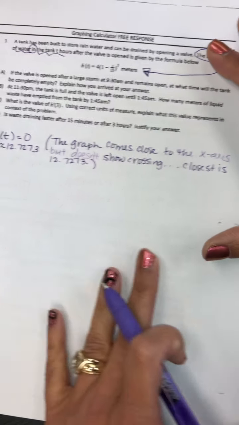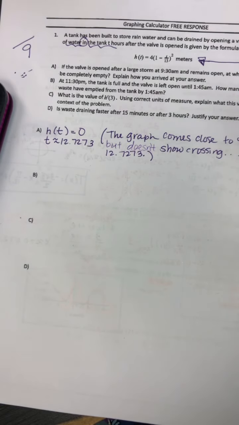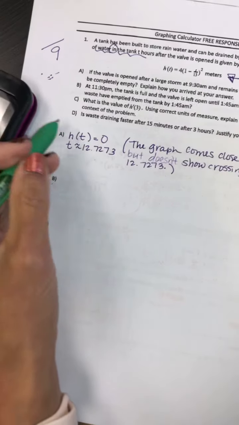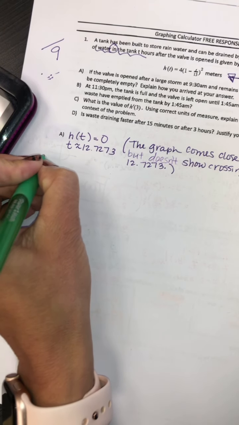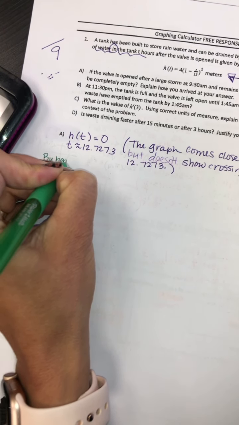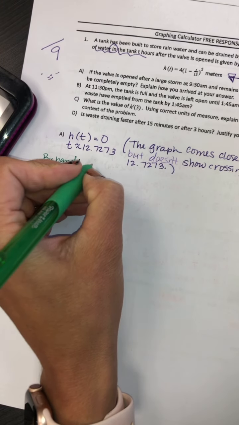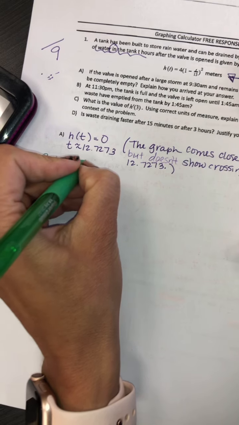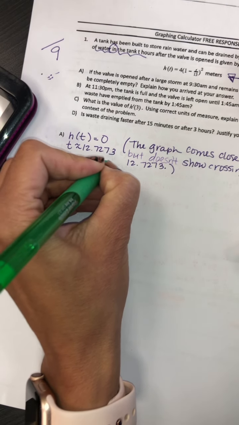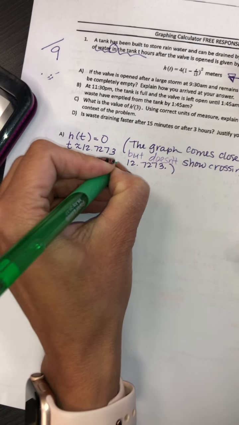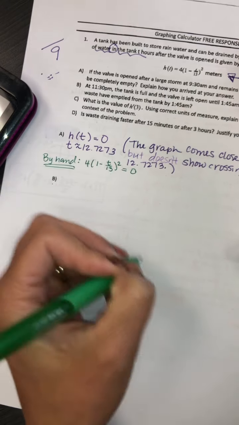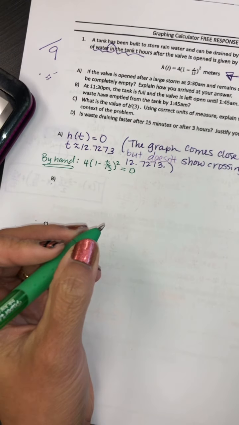Okay. Another way to check this would be to do it by hand like I did on that one problem. So we'll just put by hand. This is what it would be, in case you're like me and like to double check it like that. So by hand, you would take the function 4 times 1 minus t over 13 quantity squared, and you would set it equal to 0, because you're basically seeing when the tank is empty.